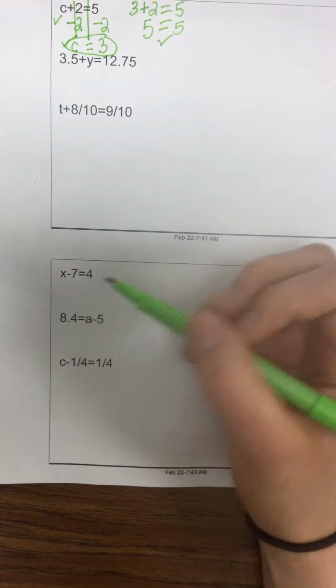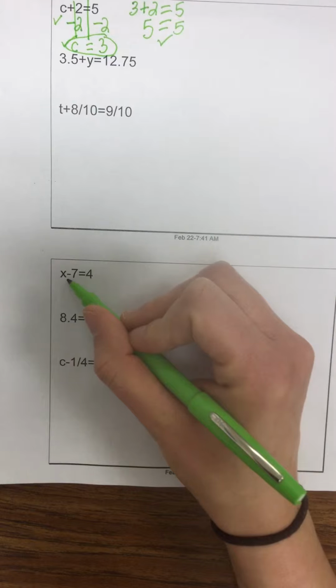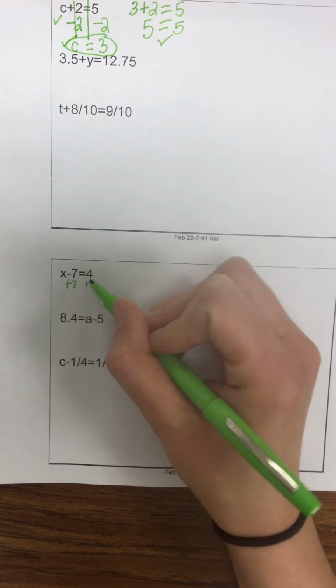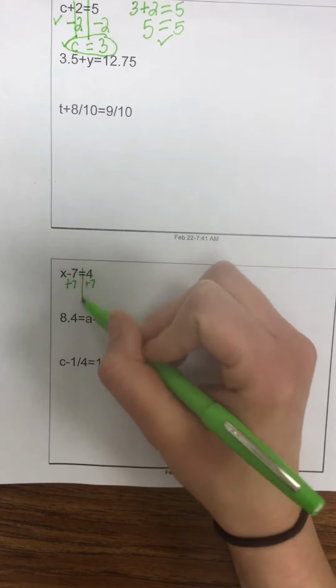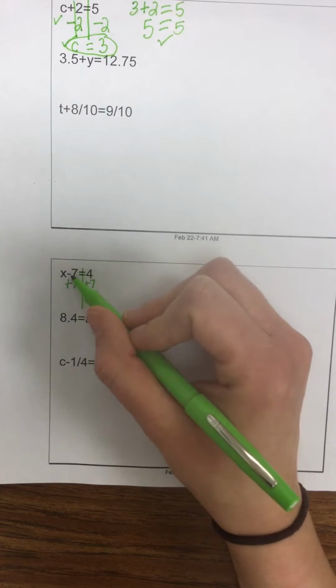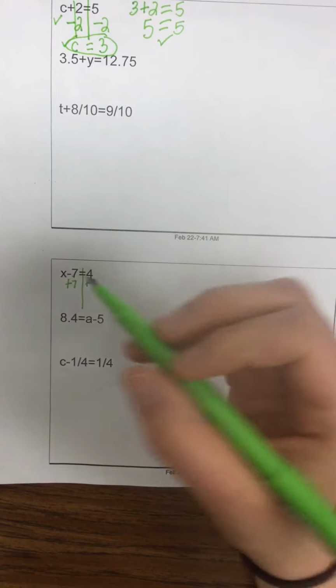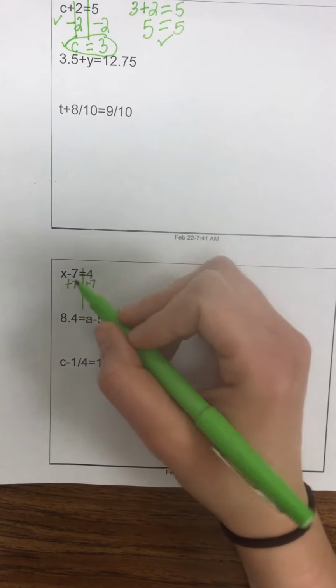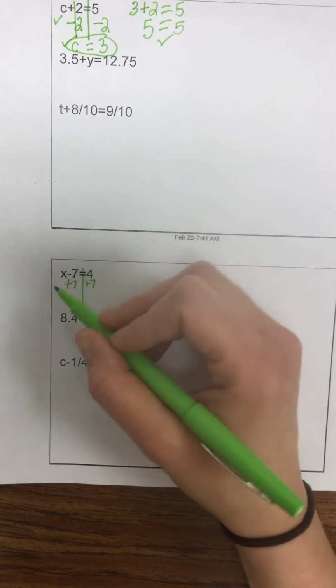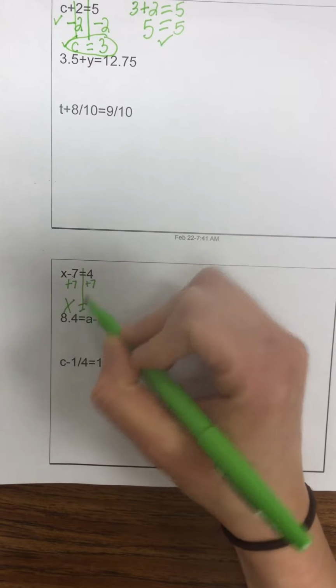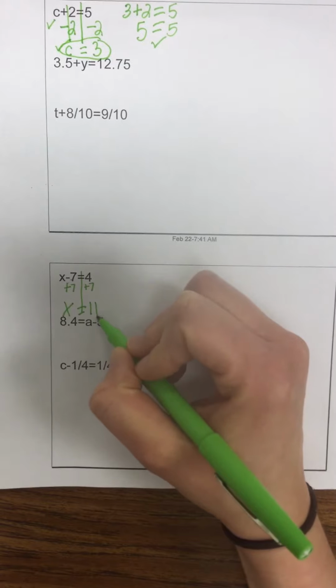x minus 7 is equal to 4. The inverse operation of subtraction is addition, so I'm going to add 7 on both sides. When I do that over here, minus 7 plus 7 gets me to that 0. And x minus 0 and x plus 0 is just going to be x. 4 plus 7 is 11.